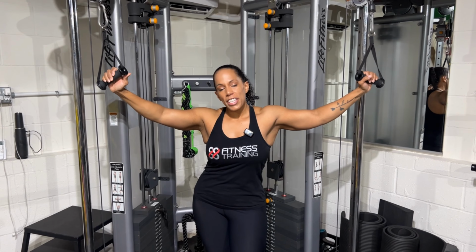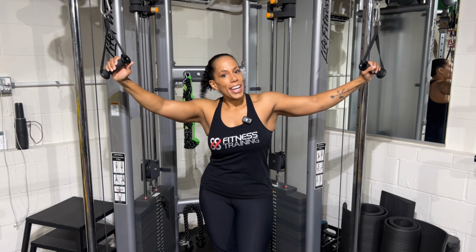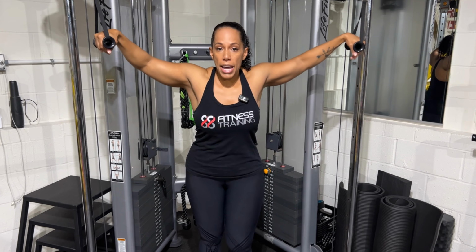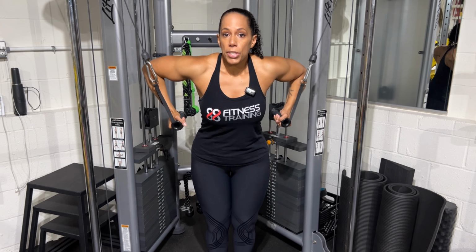The last exercise I'm going to show you is a pretty unique one. It is a cable chest dip. Yes, cable chest dip. In any case, you have your towers up high. You're just going to have the pulleys by your side, just like you would on a dip machine.